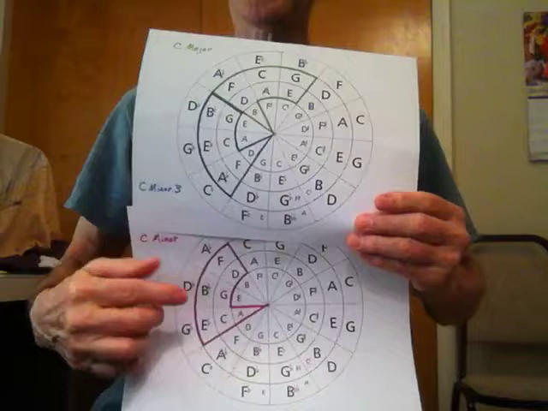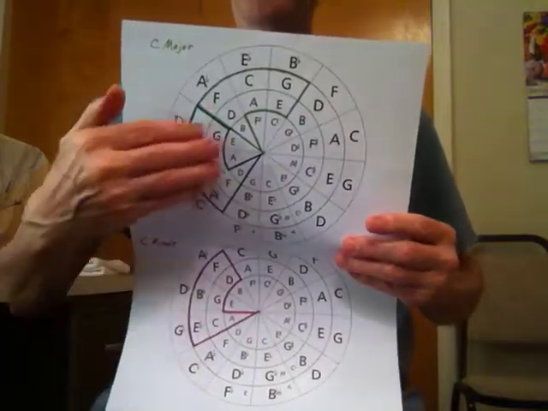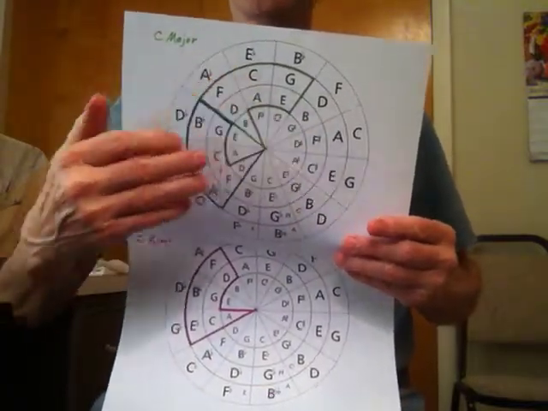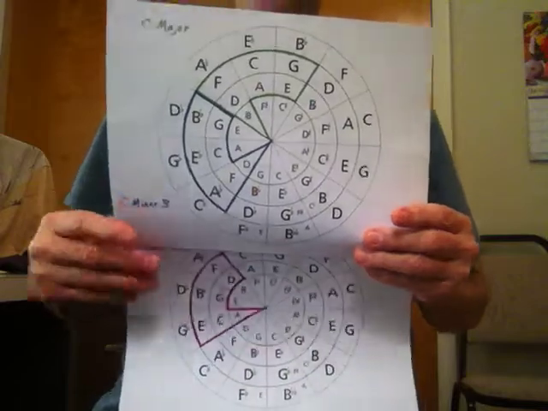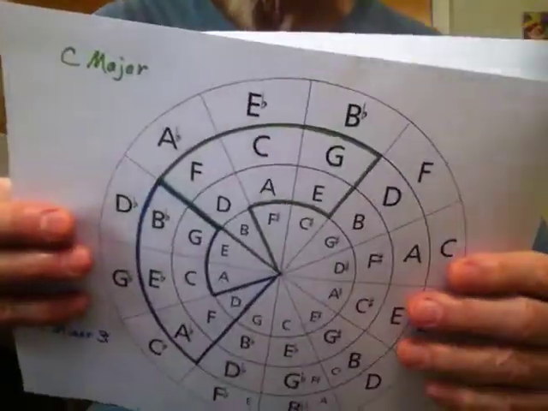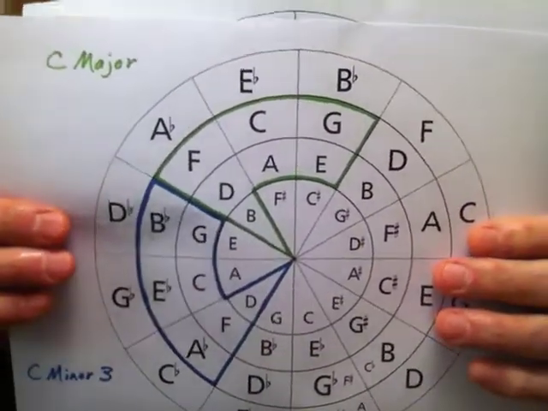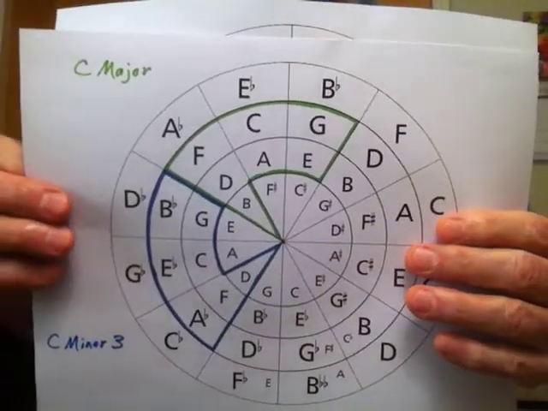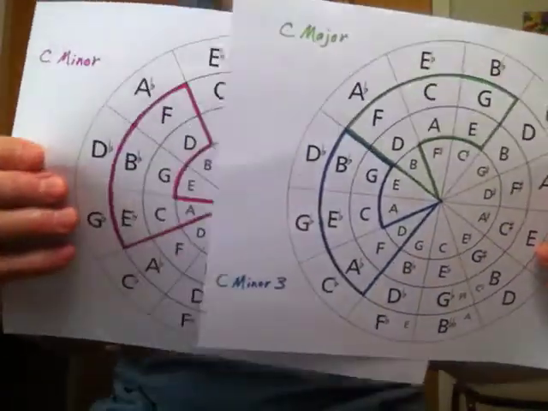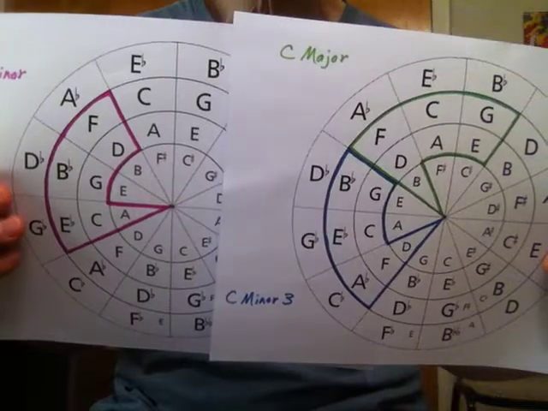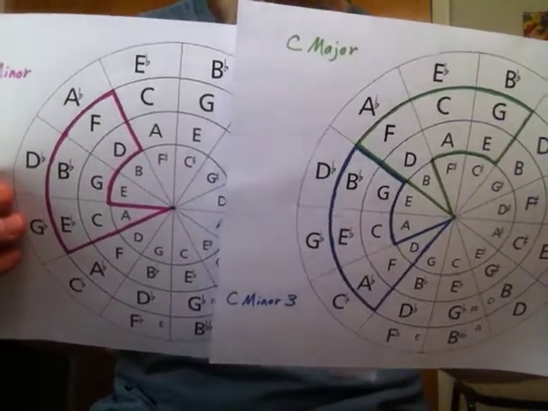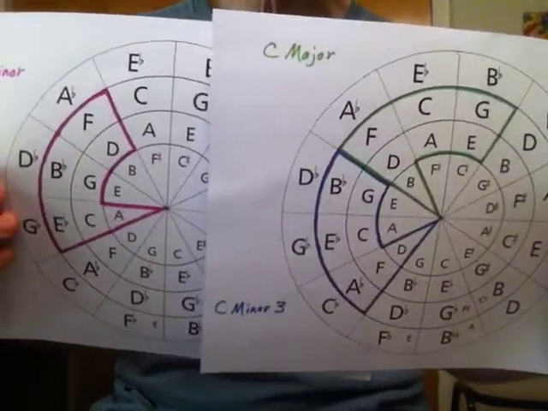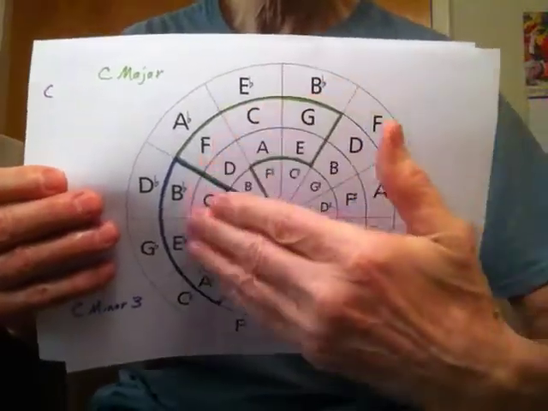In other words, this one here would be embedded in here, but it would make it look junky and you wouldn't be able to understand it. So that's one of your 3 scale shapes for your 7 modes. This is one shape, and all we did was we slid it down.